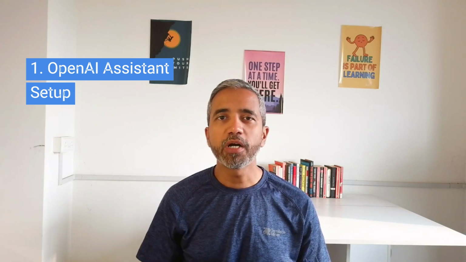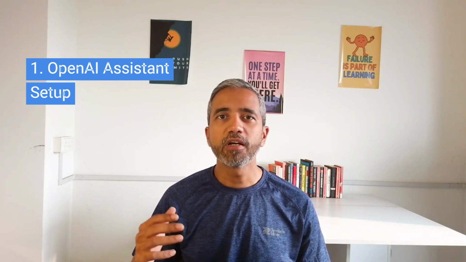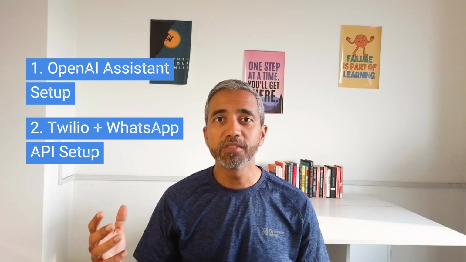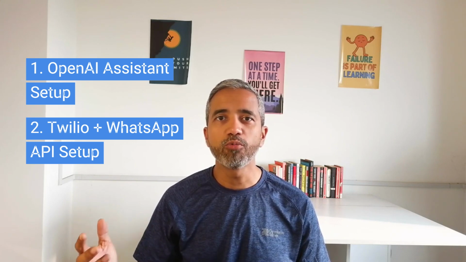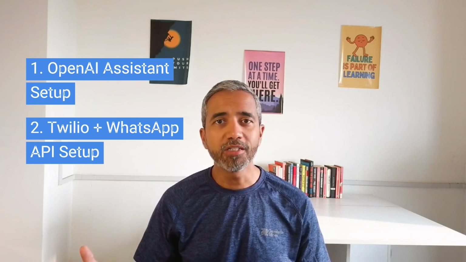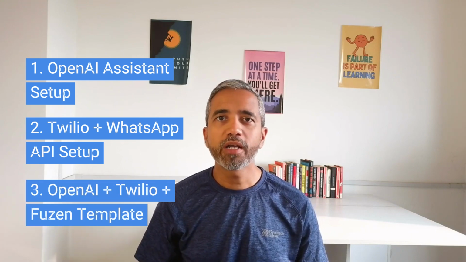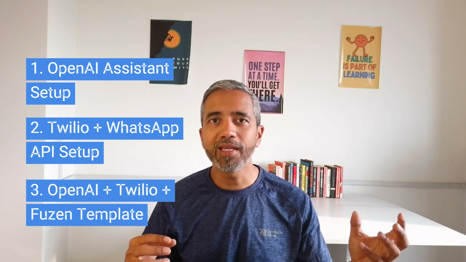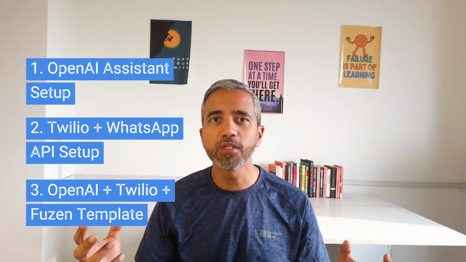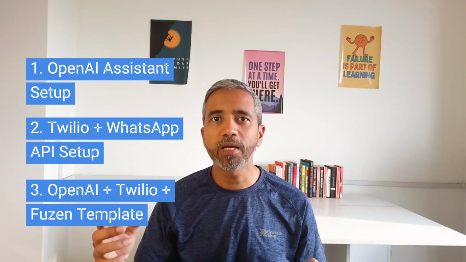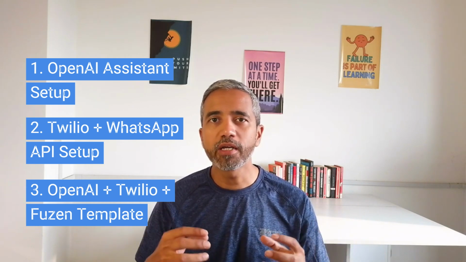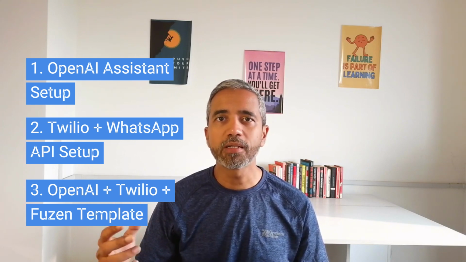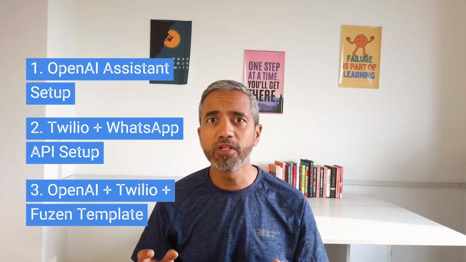And in today's part, the second part, we are covering how you can set up your own Twilio account, how you can enable WhatsApp Business API and activate your own WhatsApp business number. And in the third part, which is the next part, we'll look at how you can connect both of these, your OpenAI AI assistant and your WhatsApp business number, using Fusion's WhatsApp chatbot template, and set up your own customized WhatsApp chatbot for your business. It's going to be fully customized.